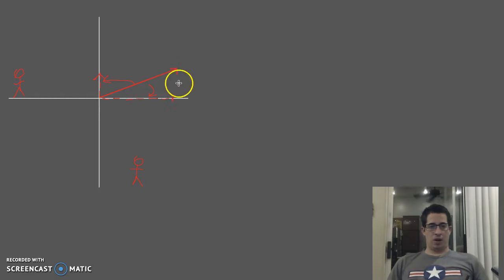Okay, but on this same problem, let's say that this is displacement, and let's say that instead of displacement this is a velocity vector. So something is going to travel this distance in some amount of time. Let's say it's moving at 5 meters per second.